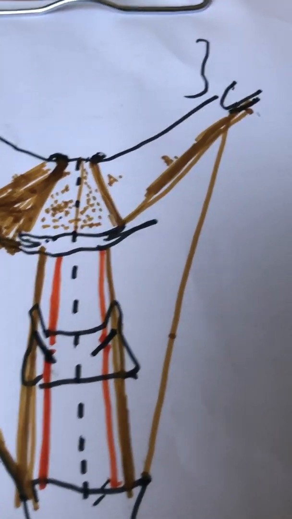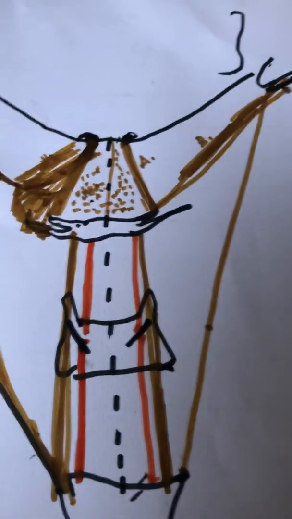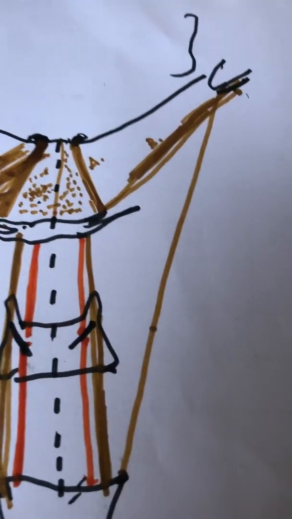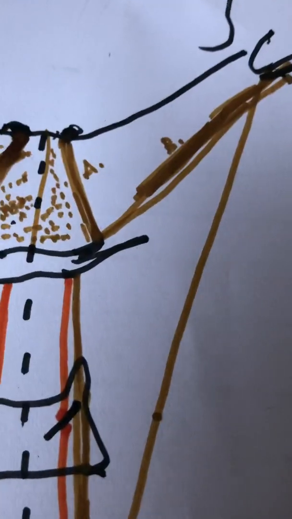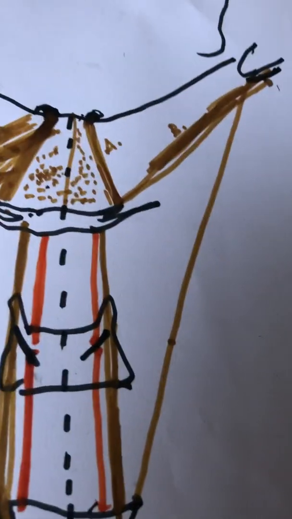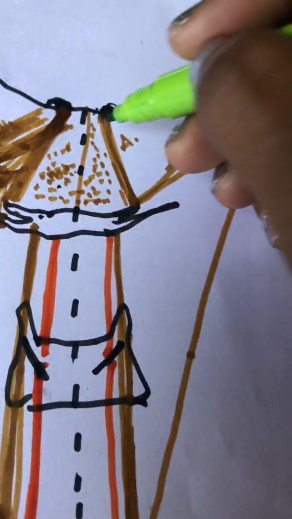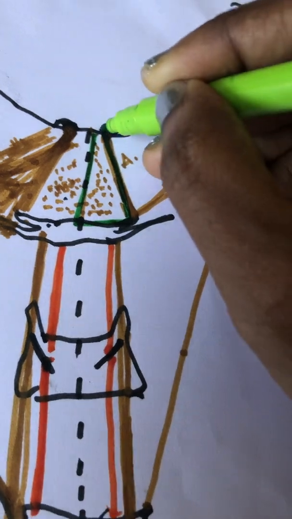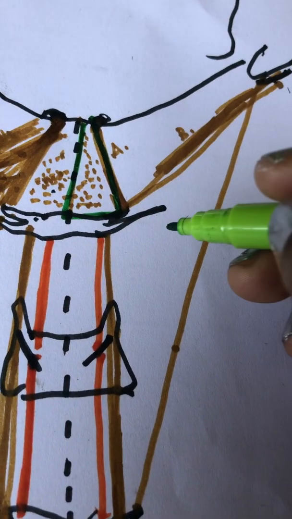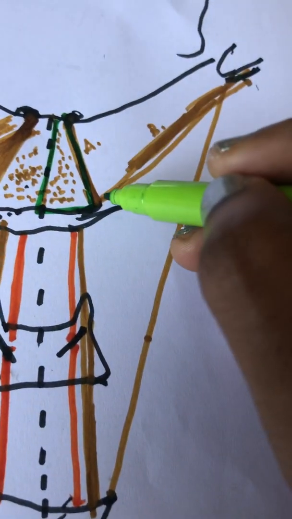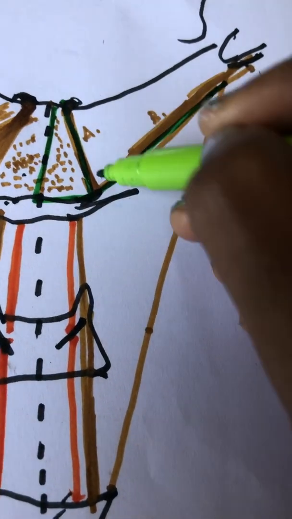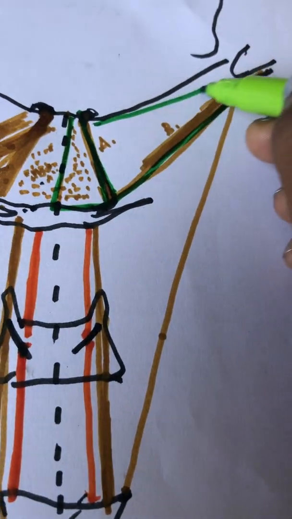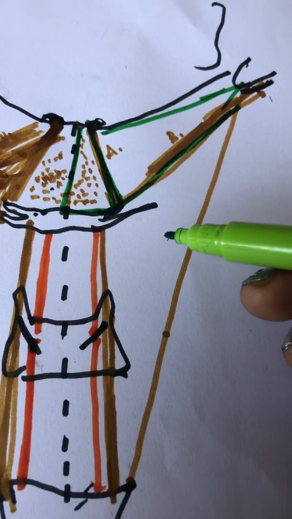So we can give some different colors for that. Number 1, this is called a submental triangle. Can you see this? This is called a submental triangle. And then number 2, this is called the digastric triangle because it is formed by the two bellies of the digastric. So it is called the digastric triangle.